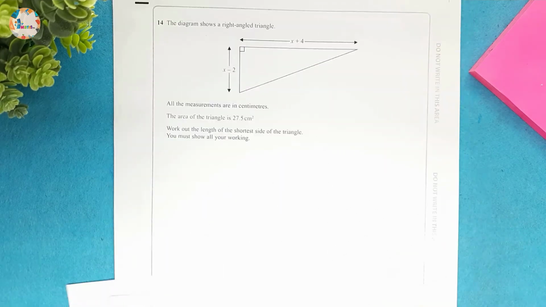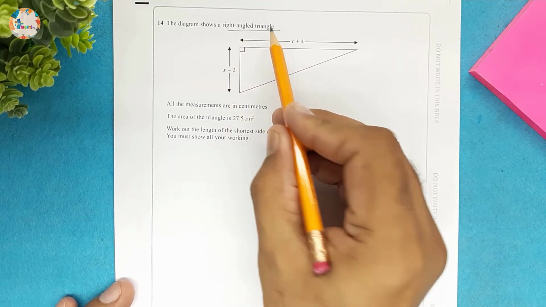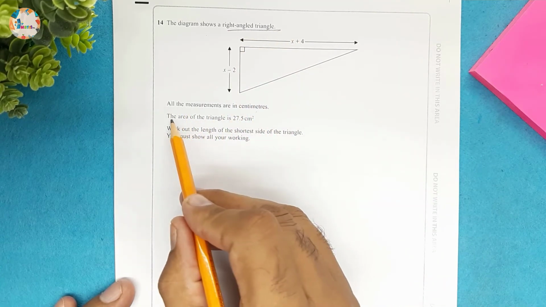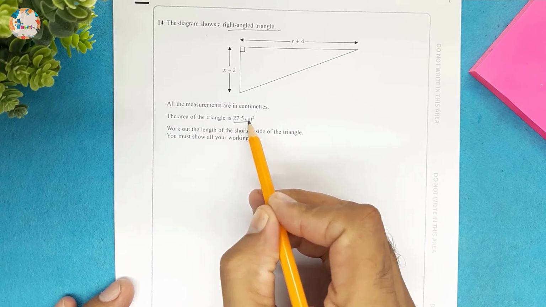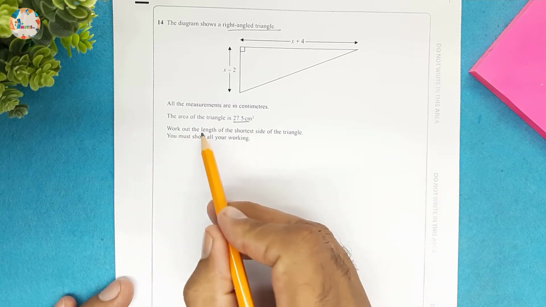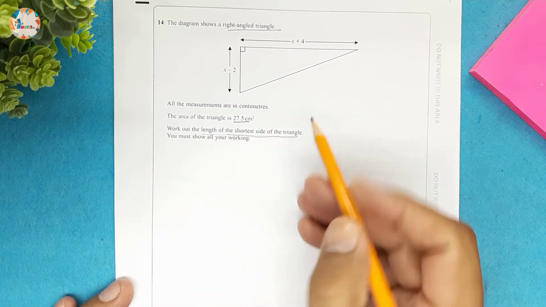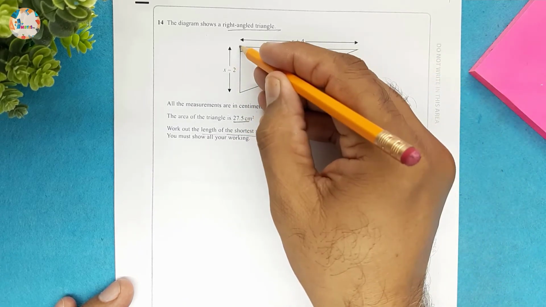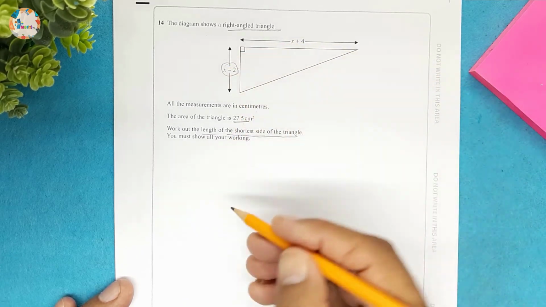Let us move to the next question. Question number 14. The diagram shows a right angled triangle. All the measurements are in centimeters. The area of the triangle is this one, and work out the length of the shortest side of the triangle. Shortest side is this one, x minus 2.